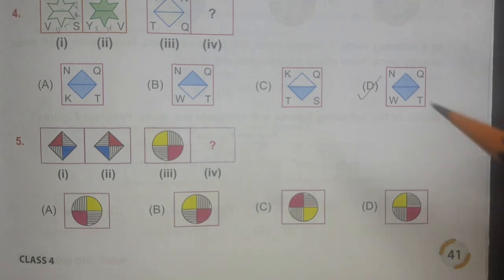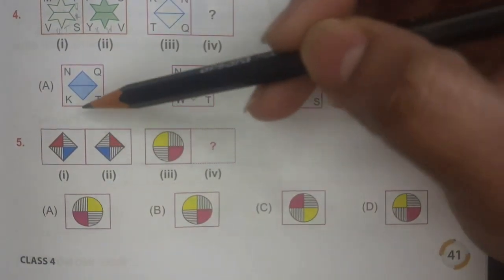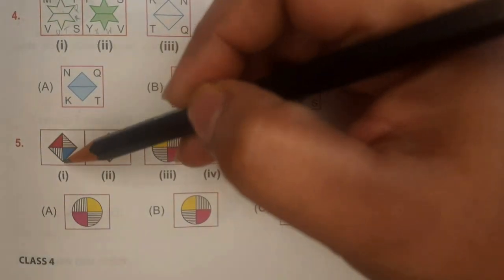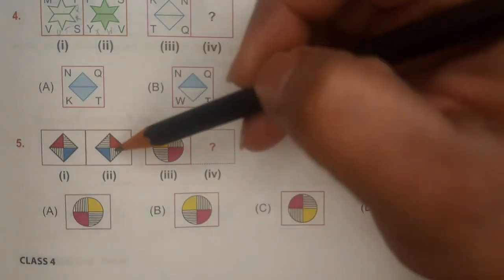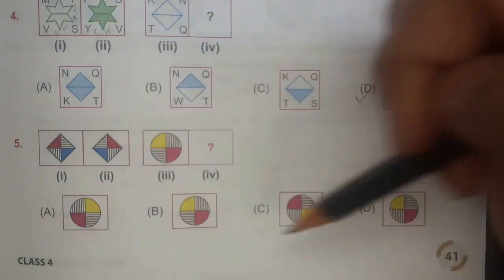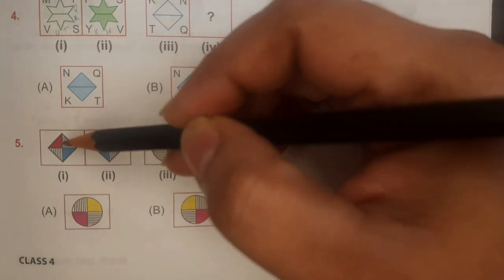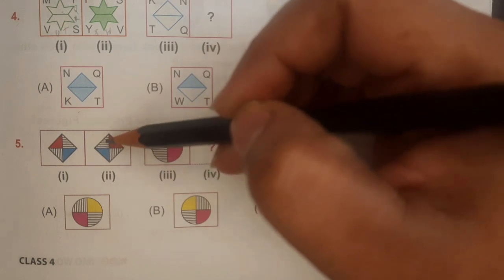Question number 5. There is a relationship again between first and second figure. So let me study that. This is a square, this is also a square. So ये दोनों same रहेंगे. Okay, so which means I should have a circle over here. So this may be circle Z anyways. ये जो red है, it is coming over here. ये जो horizontal lines है, they are coming over here.